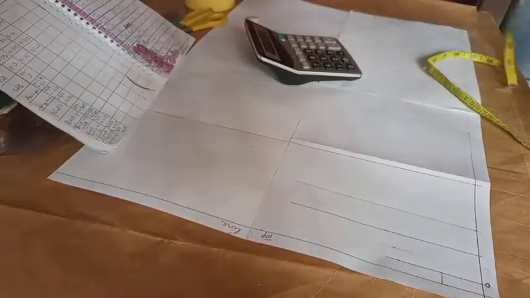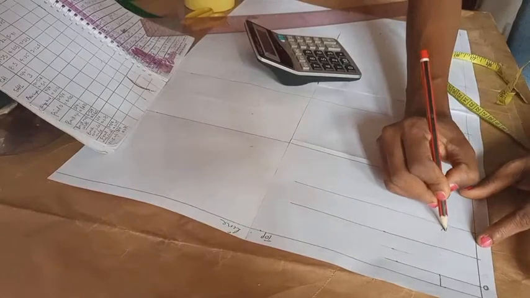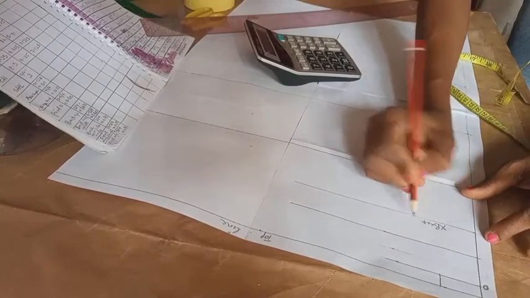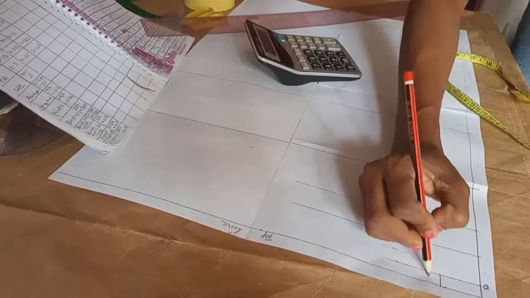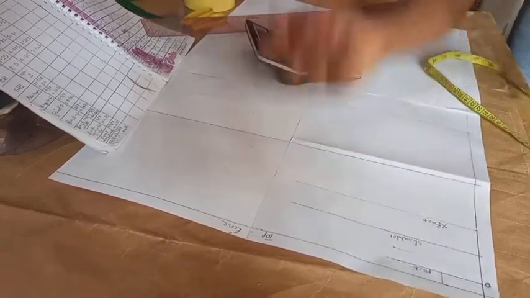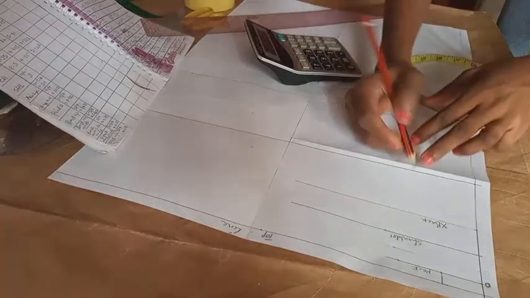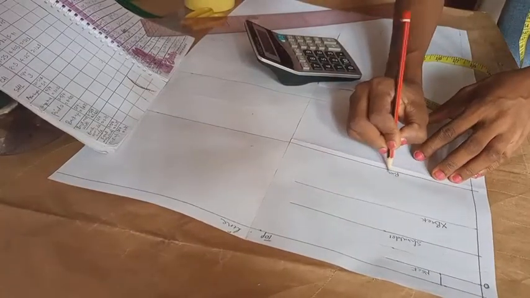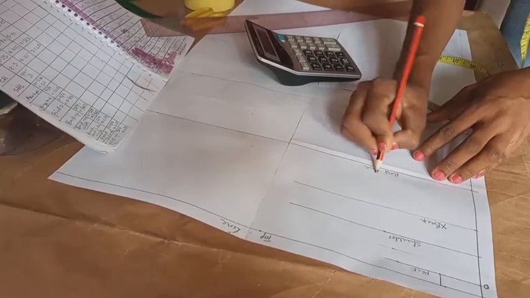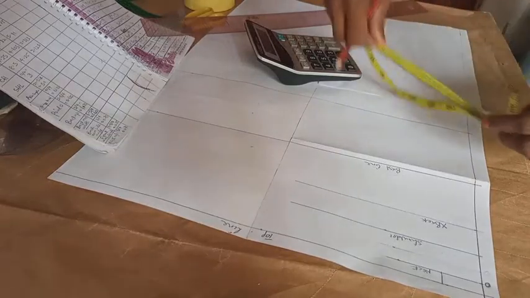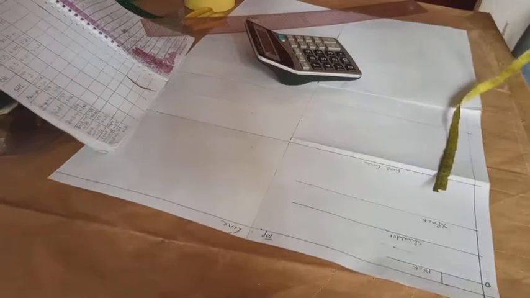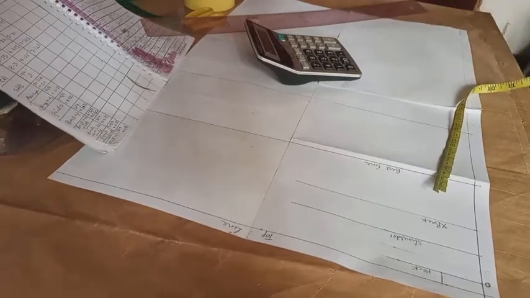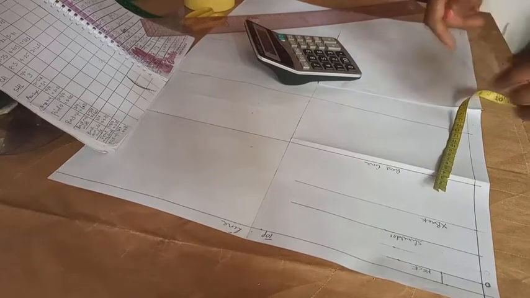Okay, that represents my back. This is the formula. Back, this one is the shoulder, and this one is the neck width. So here now I'll call it the bust line. Let me be writing it down so that it will be clear to us. So now our back width, you know how to measure your back width. If you don't know, check out my video.